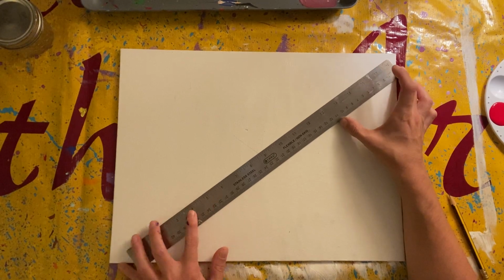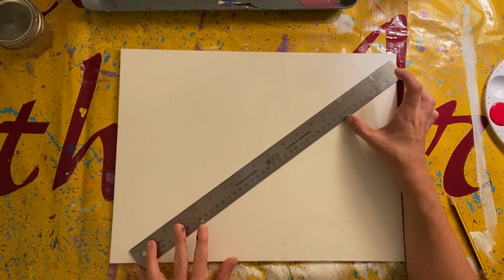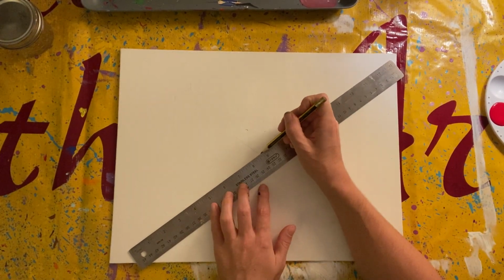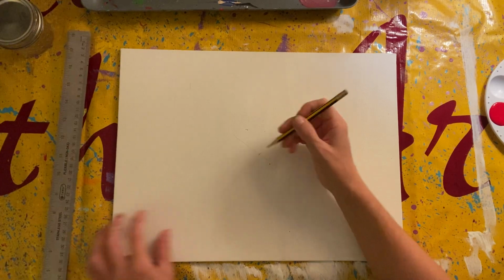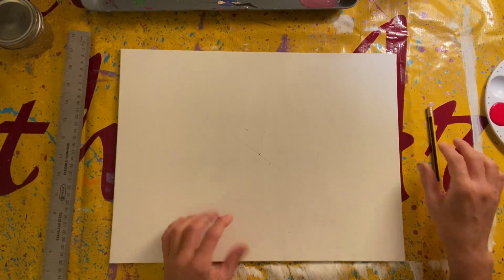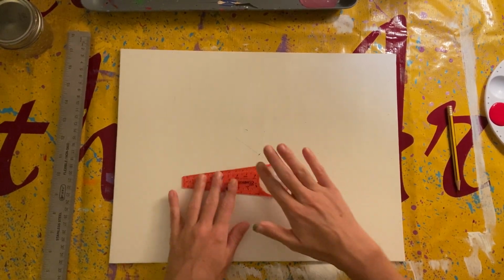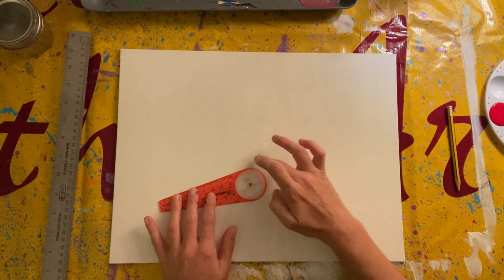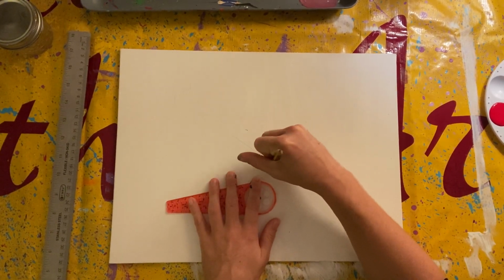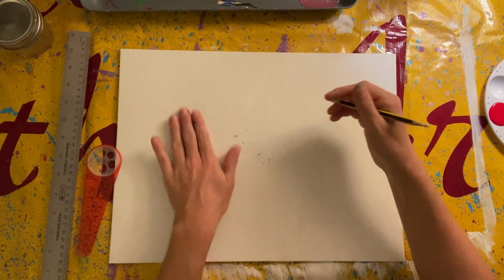So what I'm doing is trying to find the center of the canvas, which you can do with two diagonal lines. For this line, I really just need a little baby mark because where they intersect is the center of the canvas, for my purposes. Once you have this mark placed, if you want to, you can erase this line. I might go ahead and do that just to make my work tidy.